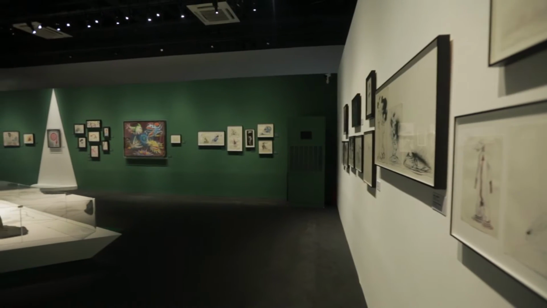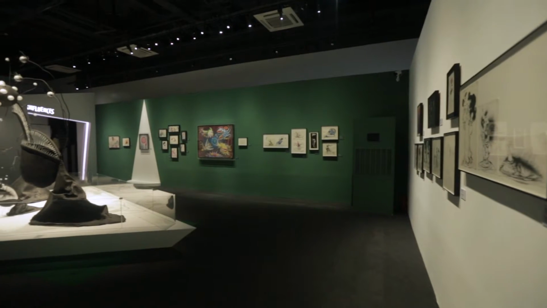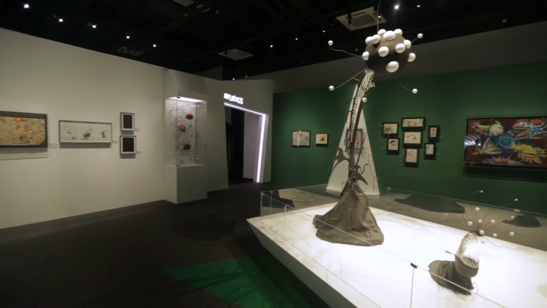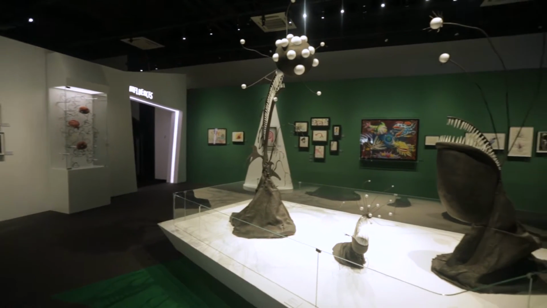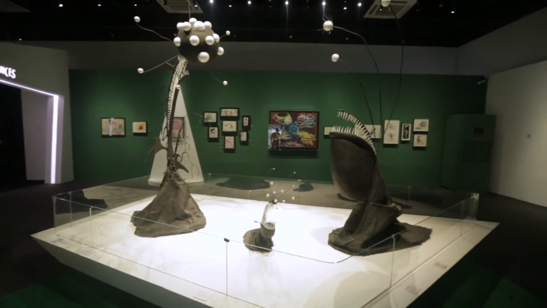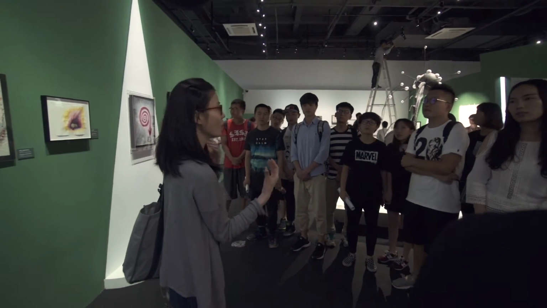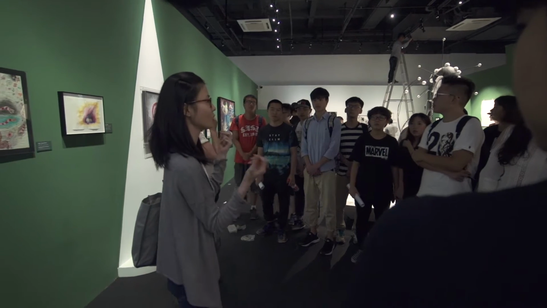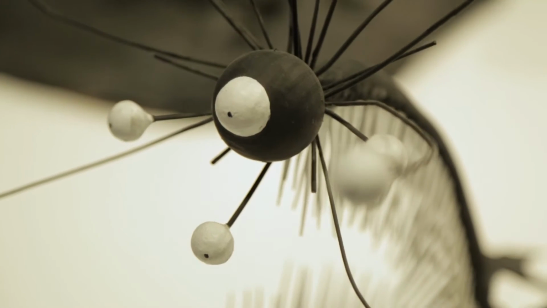Here is the figurative work section. You will see a lot of Tim Burton's personal paintings and drawings, sculptural installations that he's created. Basically of men, women, creatures, anything that comes into Tim's imagination.